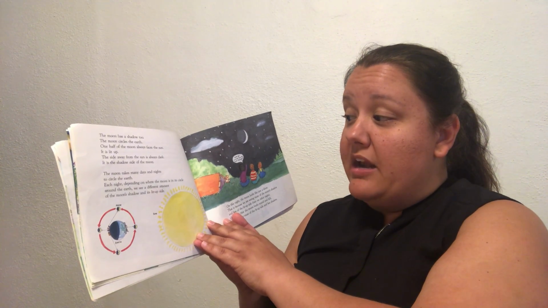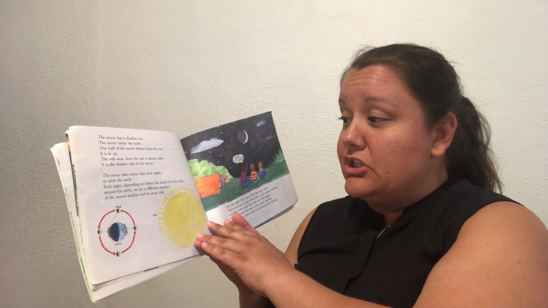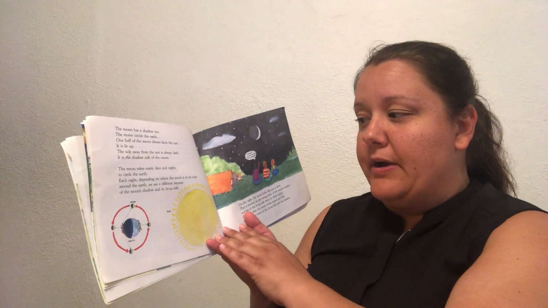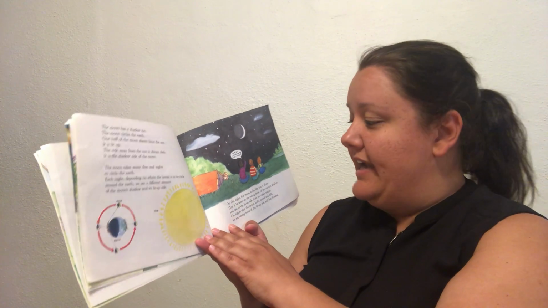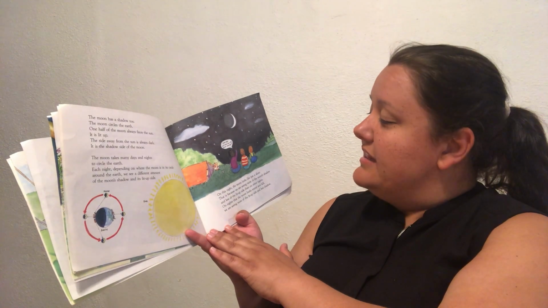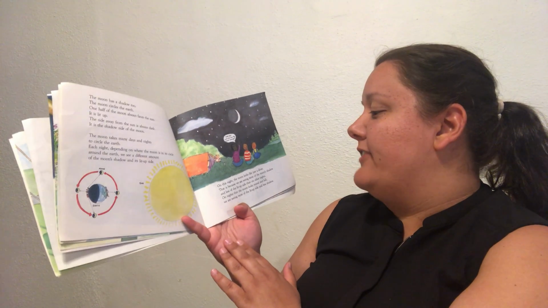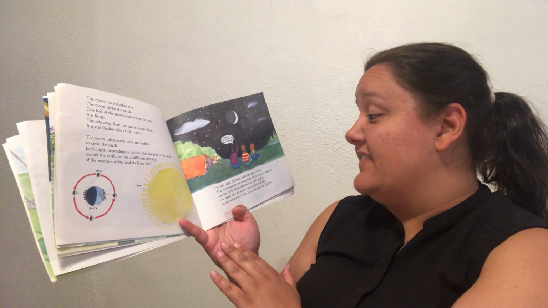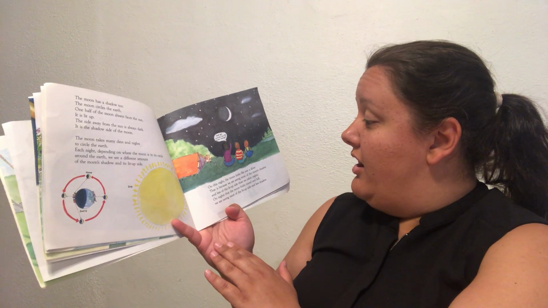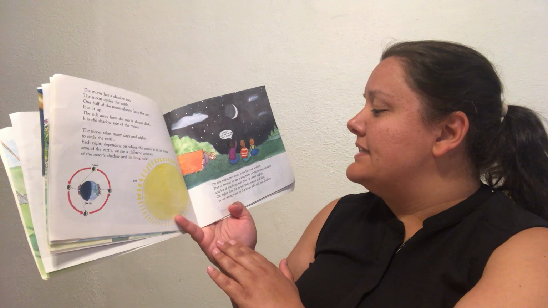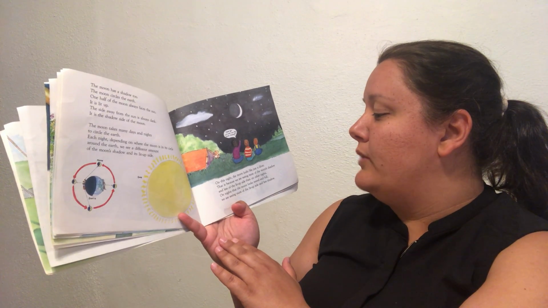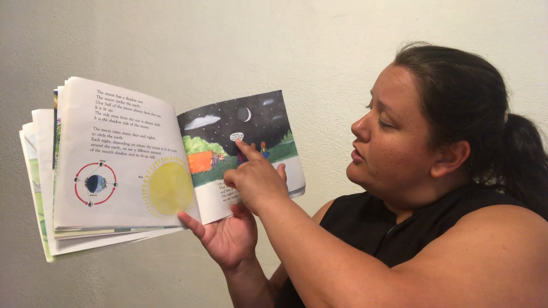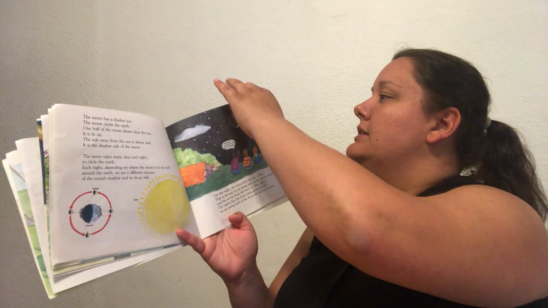Each night, depending on where the moon is in its circle around the earth, we see a different amount of the moon's shadow and its lit up side. On this night, the moon looks just like a sliver. That is because we are seeing more of the moon's shadow and less of the lit up side than on other nights. On nights that the moon looks round and full, we are seeing more of the lit up side and less shadow. Have you noticed how the moon changes?